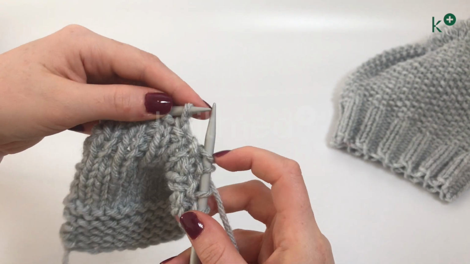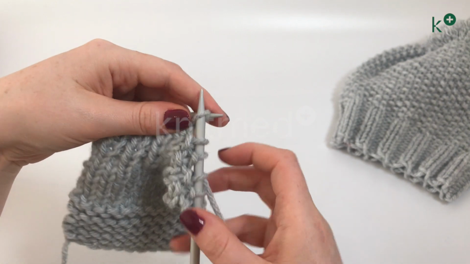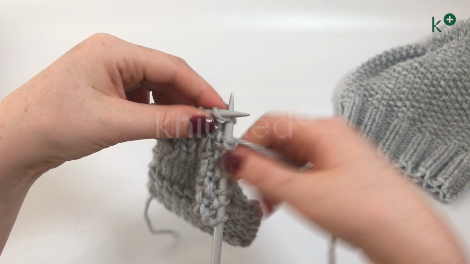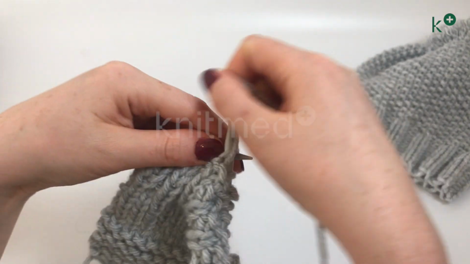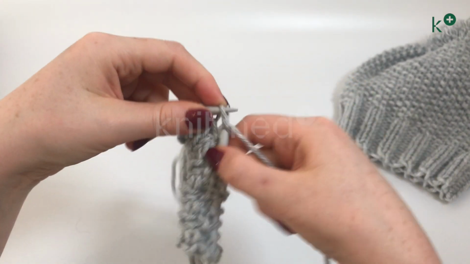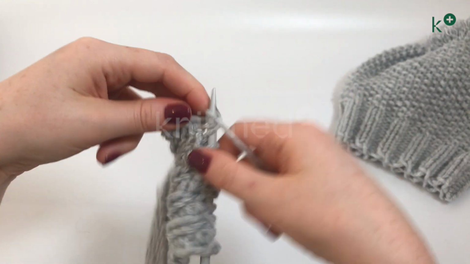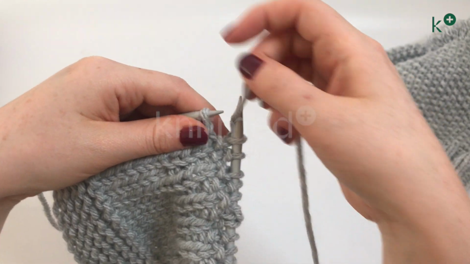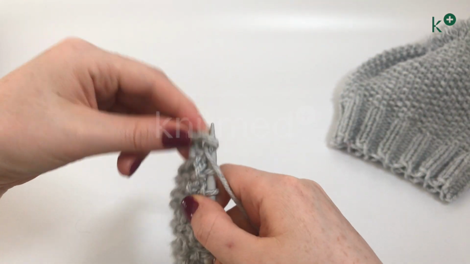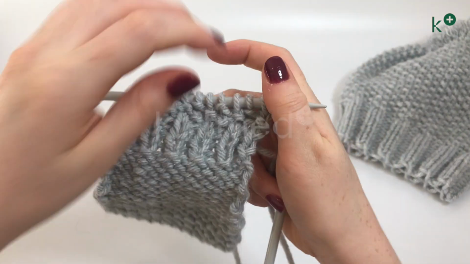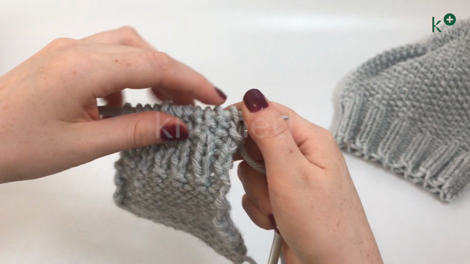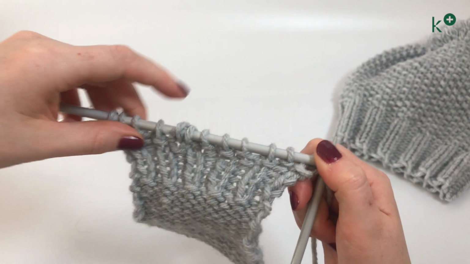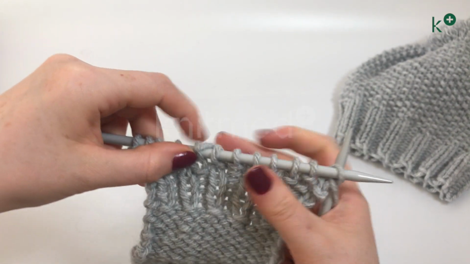Once again, I'm just going to show you what can happen if you forget to move the yarn. So I've purled that stitch and I've got an extra loop. We're going to have a look at it on the next row. I'm going to show you what to do if you get that in your own knitting. On this side, my last stitch is a purl stitch. So when I turn that over, I can see I've got a V facing me and I'm going to start with a purl stitch.